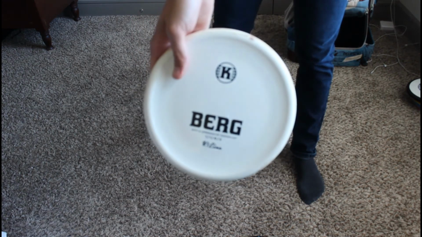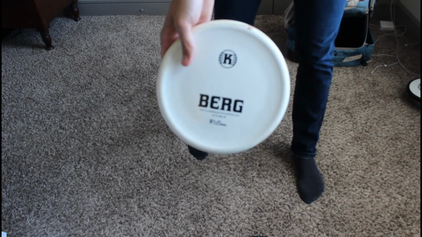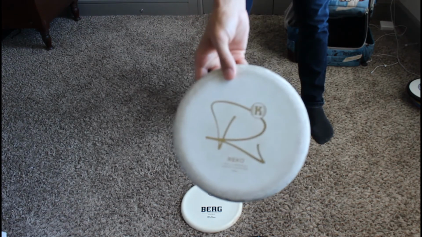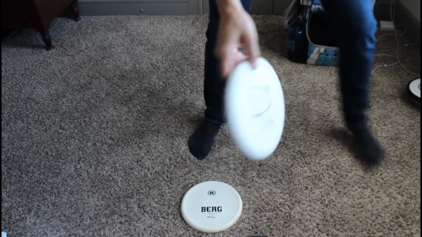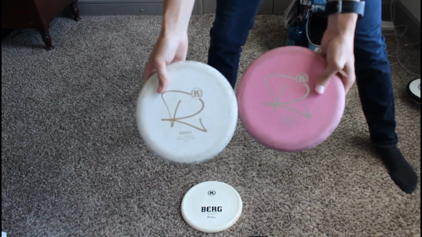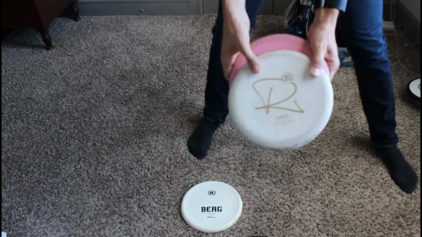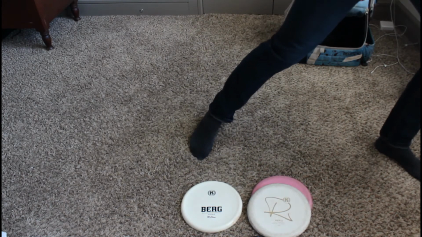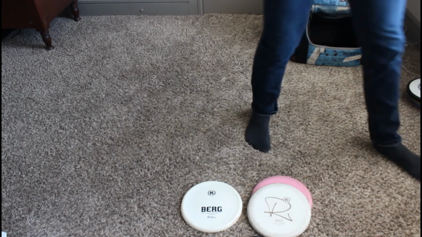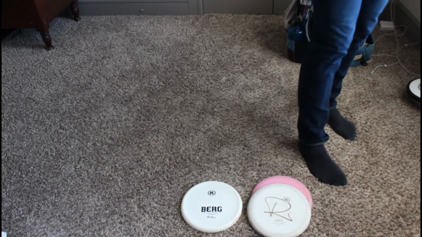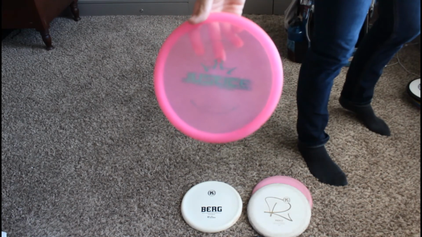I think the first two most important things you can do for your bag, and what I'm showing you right here are two different putters. The first one is your approach disc, and then the second one that I'm holding up now is your putter. Because you will use these the most on the disc golf course, I think these are the most important discs in your bag, and understanding and enjoy throwing. The approach shot you need a lot of confidence in on the disc golf course.